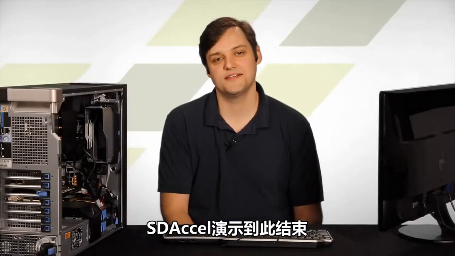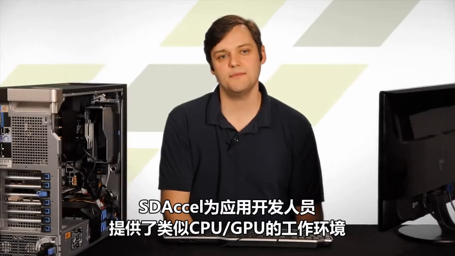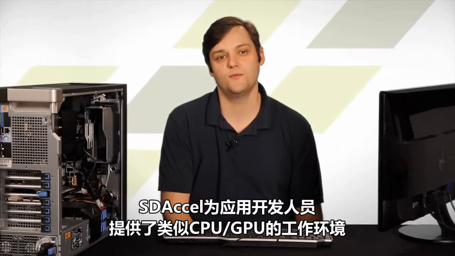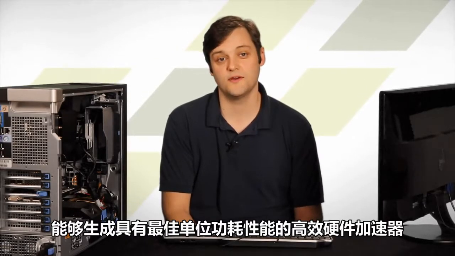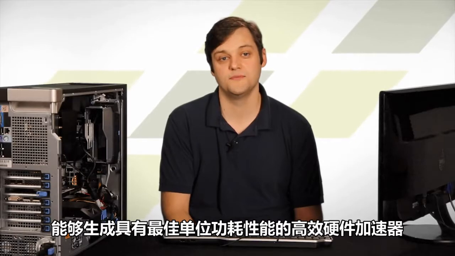This completes the demonstration of SDAccel. SDAccel gives application developers a CPU-GPU-like work environment that produces efficient hardware accelerators with the best available performance per watt.